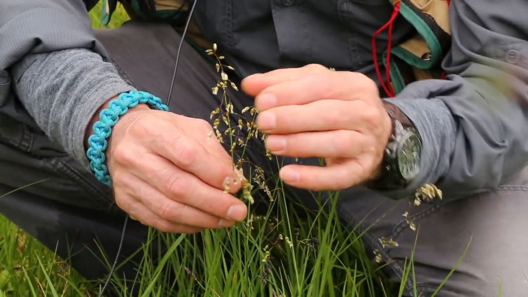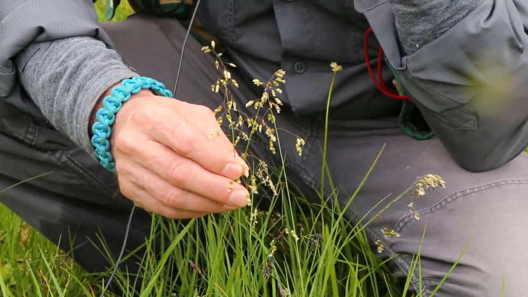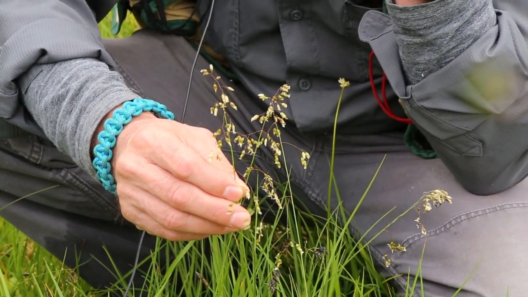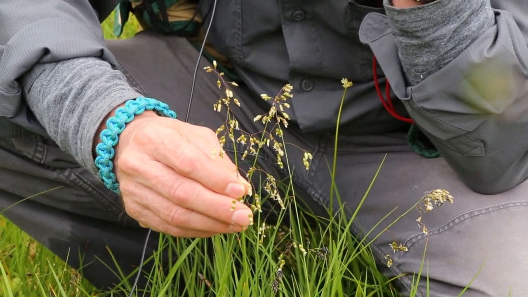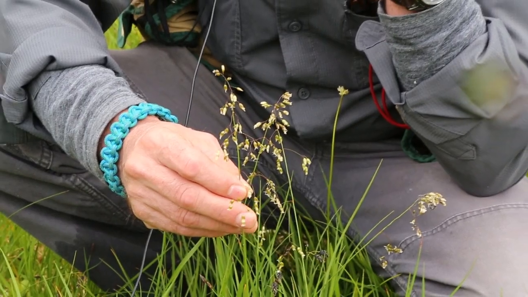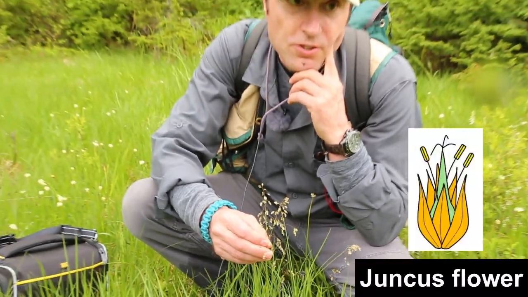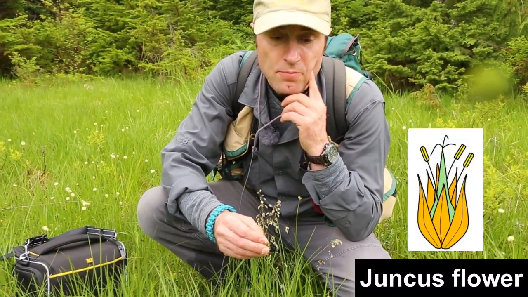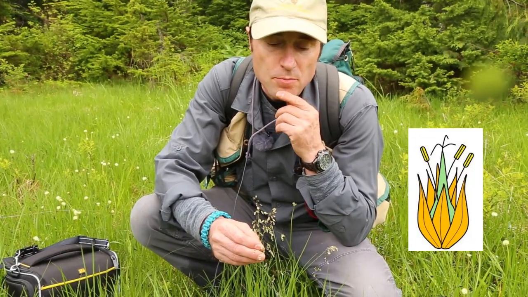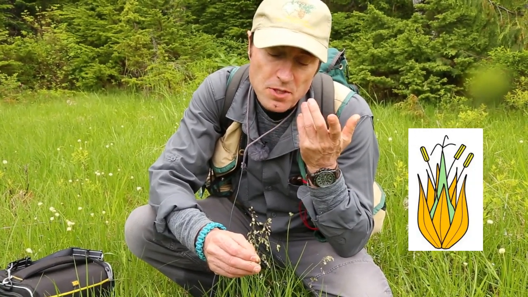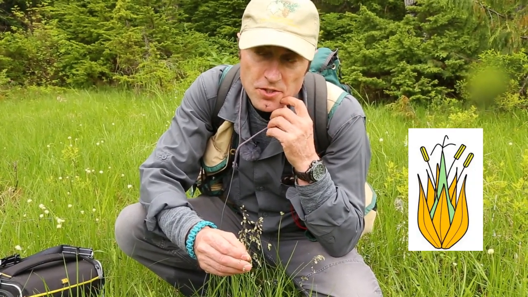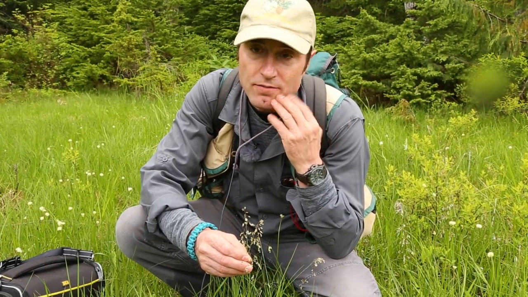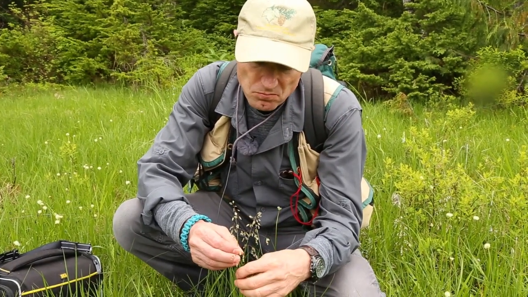So how do you tell the difference between a grass and a sedge and a Juncus? Well, if you look at Juncus, you'll see that it's actually got things that look a lot like petals. We call them tepals. When you have sepals and petals that look the same, we call them tepals. Juncus also has pods that tend to have a lot of seeds in them.